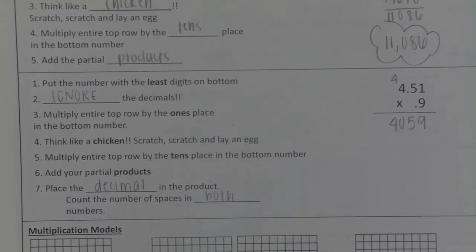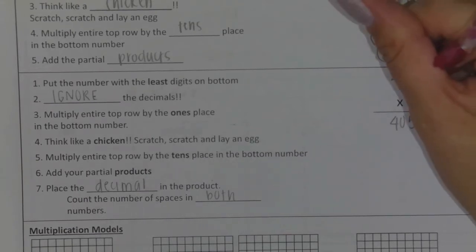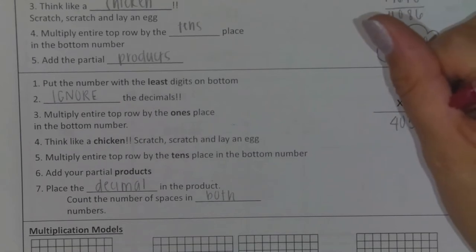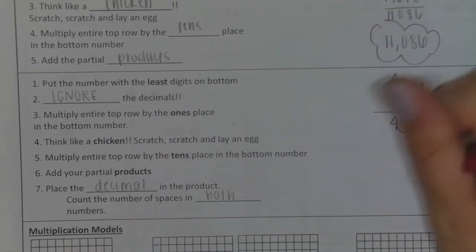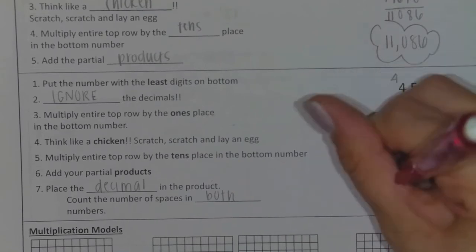So now I just need to place the decimal back in the product. So I moved the decimal 2 times in the first number, 1 in the second number, for a total of 3 spaces. So 1, 2, 3. So I get a final answer of 4 and 59 thousandths.